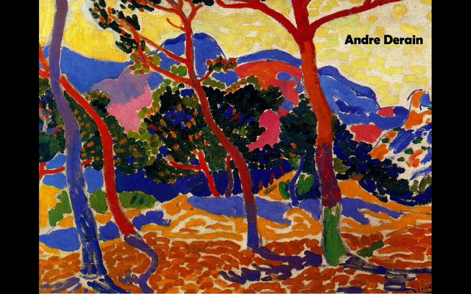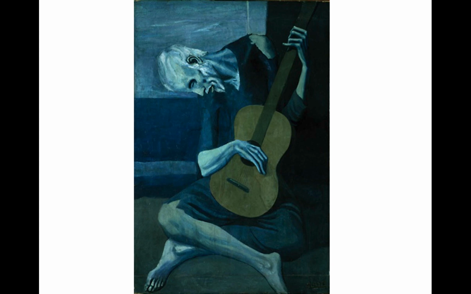This is André Derain, and he was interested in arbitrary color, that is, using color pretty much from his own imagination and not from reality, making pretty dynamic work. Some artists use color in an emotional way. Pablo Picasso had a whole window of time called his Blue Period, where he did a lot of paintings of people who were either ill or struck down by poverty. He lived in a pretty rough neighborhood in Paris, and he saw a lot of it, and it became a whole section of his work. He used color to heighten that emotion of difficulty.